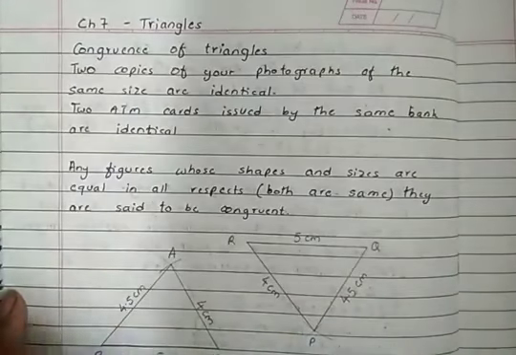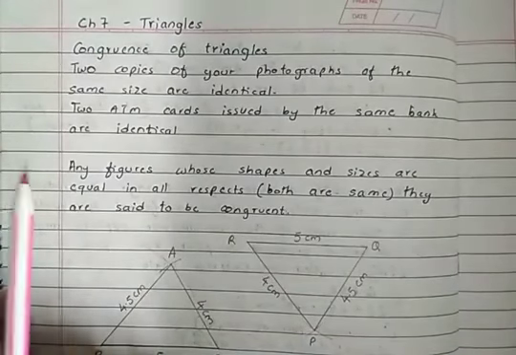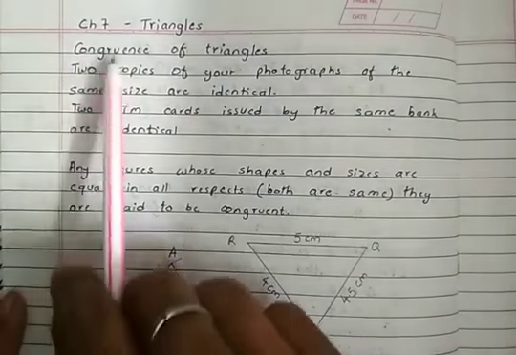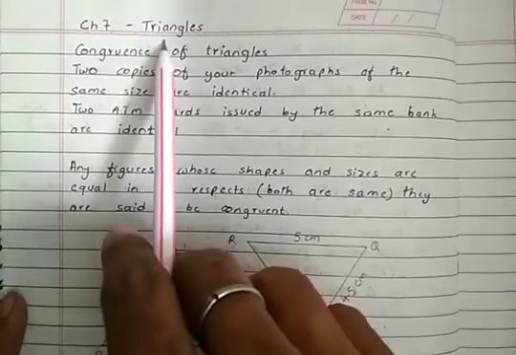Hello students, let's learn math subject grade 9 chapter 7. Chapter name is triangles.